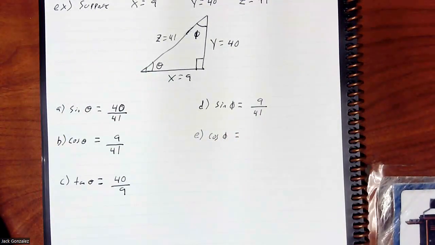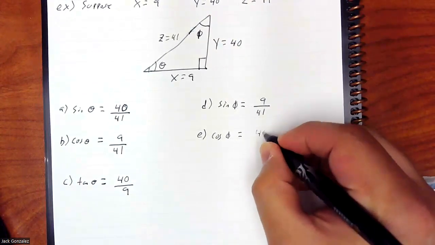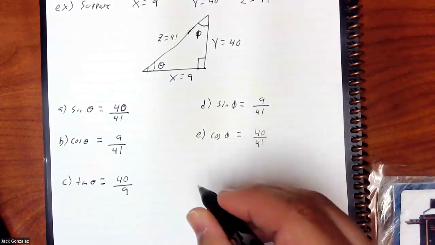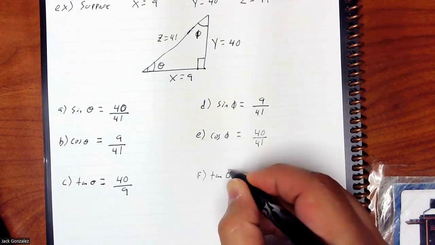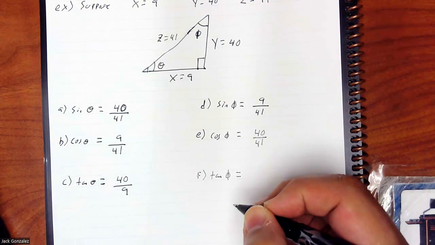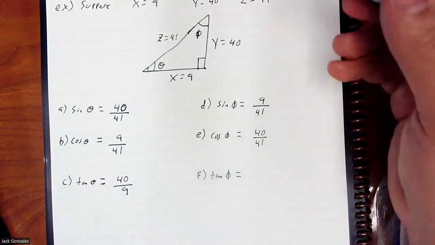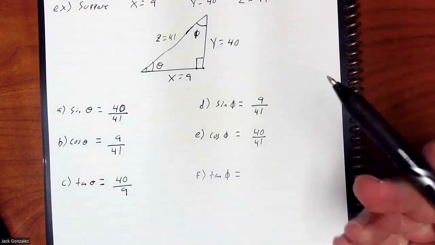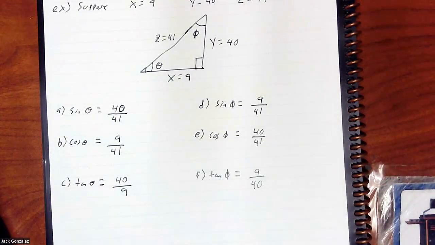Cosine of phi. Yeah, so I'm right here, adjacent over hypotenuse. And F is tangent of phi. Yeah, so 9 over 40. Not too bad, right? That makes sense.